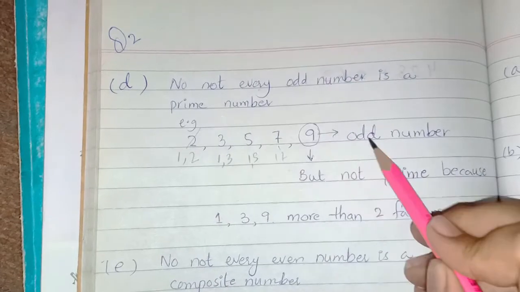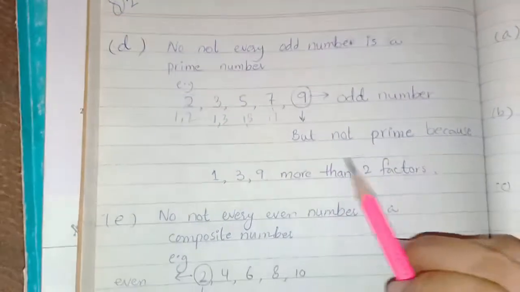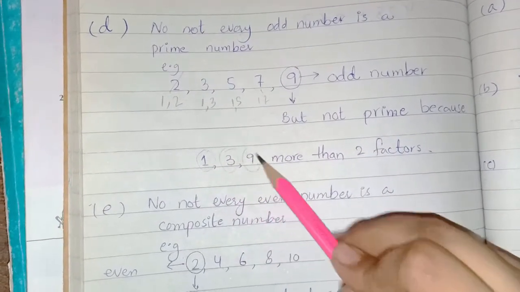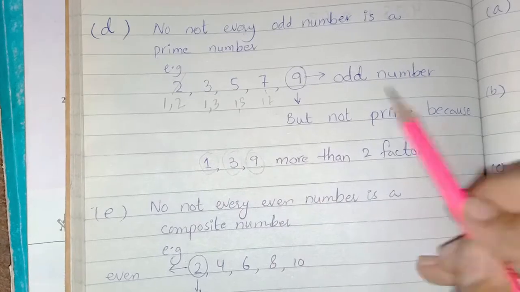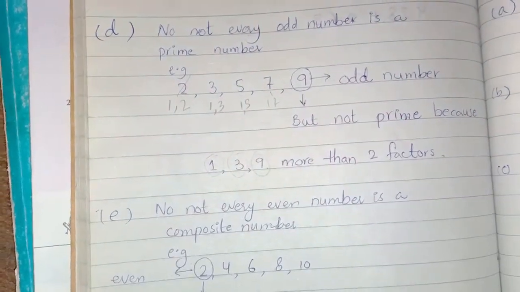But 9 is an odd number but not a prime number, because it has more than 2 factors: 1, 3 and 9. More than 2 factors means it is not a prime number. So every odd number is not a prime number.